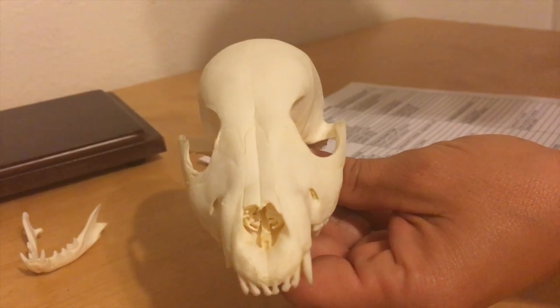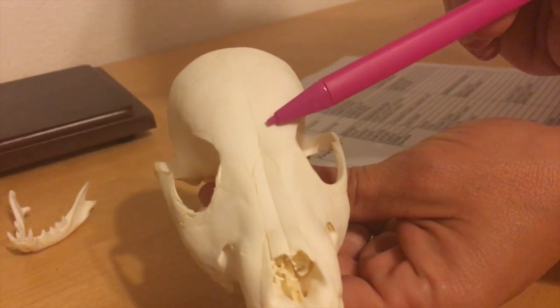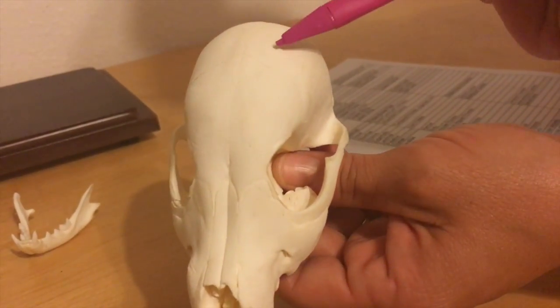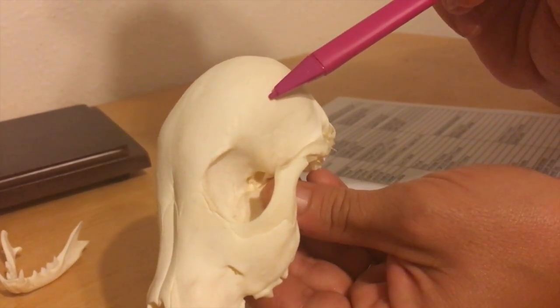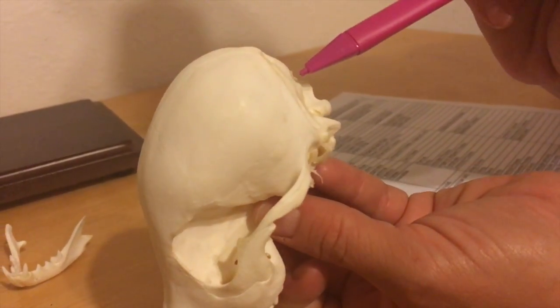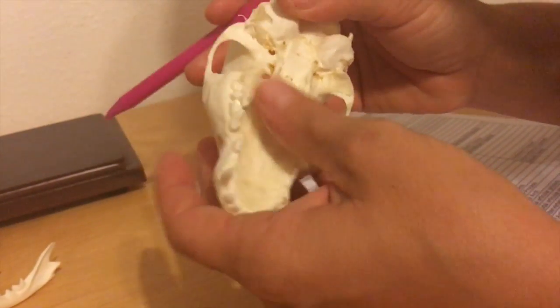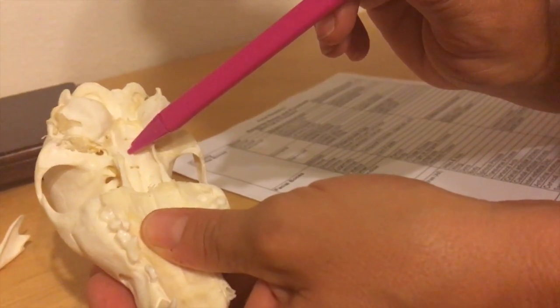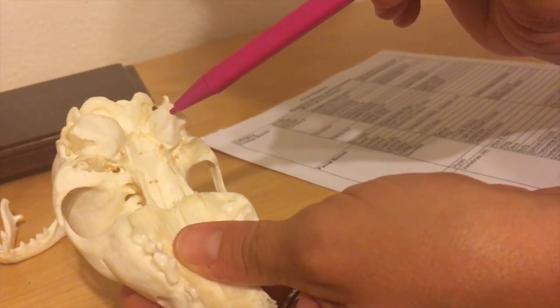Here I'll be identifying some cranial bones. These are the frontal bones, the parietal, temporal, occipital, and the sphenoid. These are the tympanic bulla.